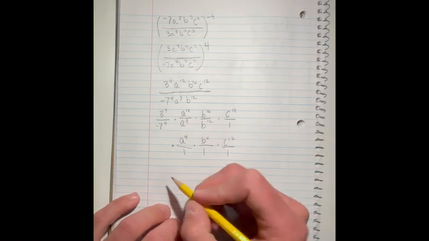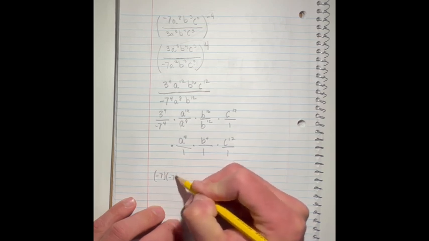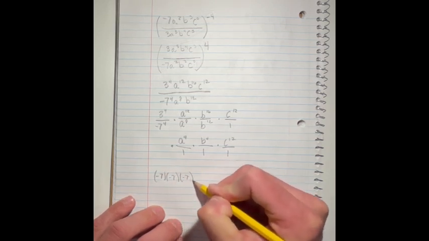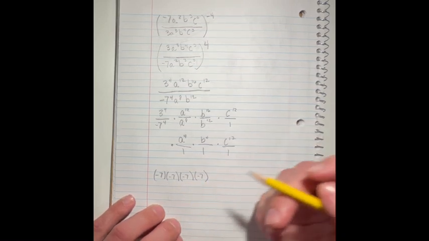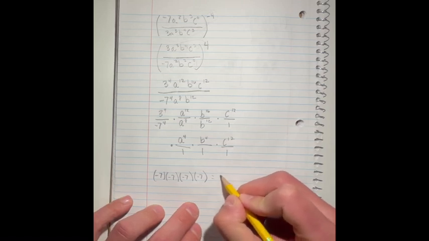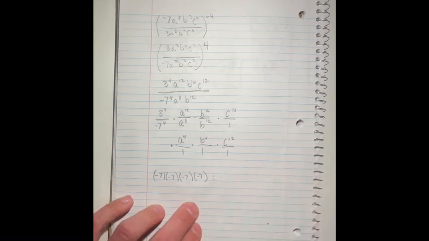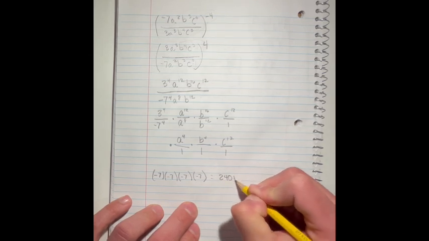So negative 7 to the 4th power is essentially negative 7 times negative 7 times negative 7 times negative 7. And as we evaluate that out, we would get a positive 2,401.